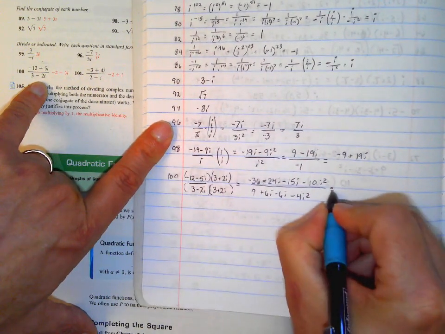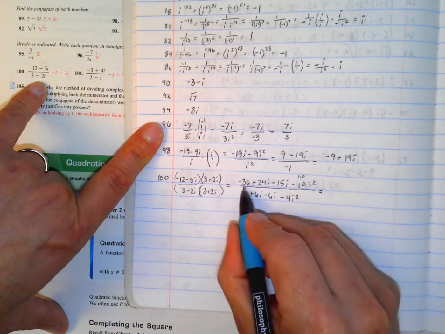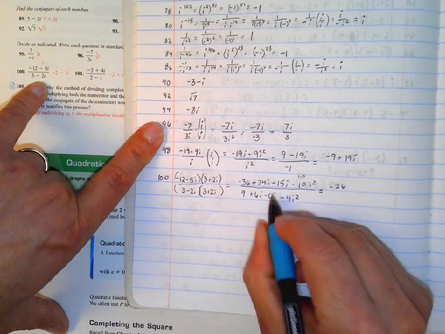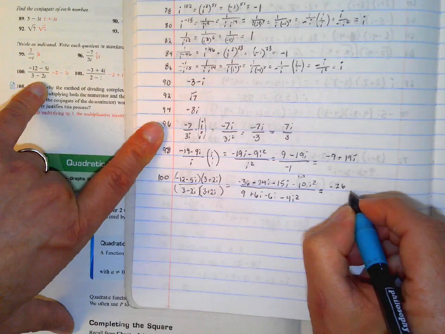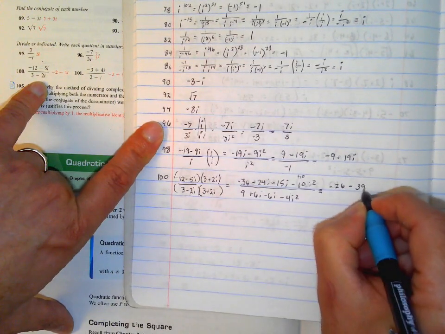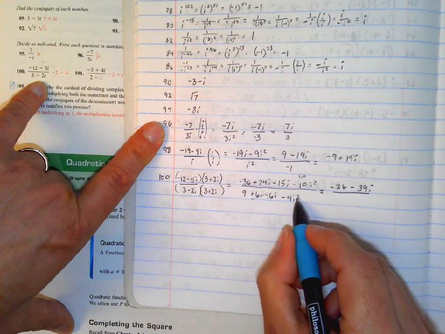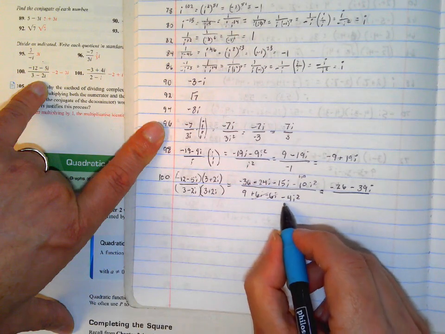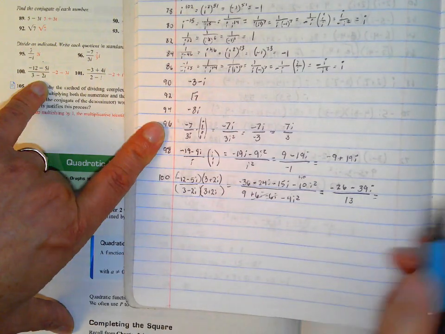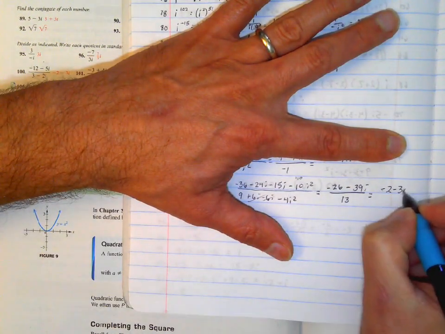Okay, simplifying it all, this would be I squared, so it makes that positive 10. We have a negative 36, plus 10 is negative 26. And then adding those two together, they're both negative, would be negative 39I. On the bottom, those cancel. Negative 1, negative 4 makes it a positive 4, makes 13. And lastly, we can divide it all by 13. So we have negative 2 minus 3I.